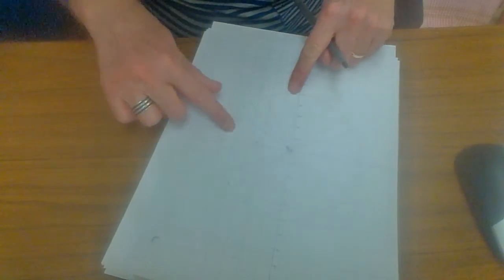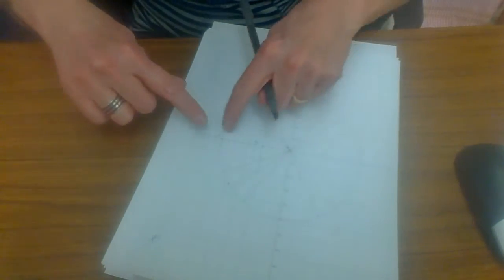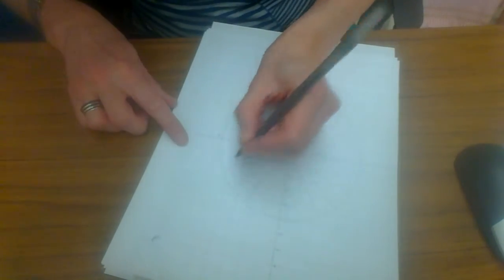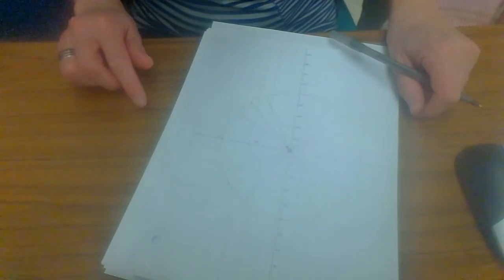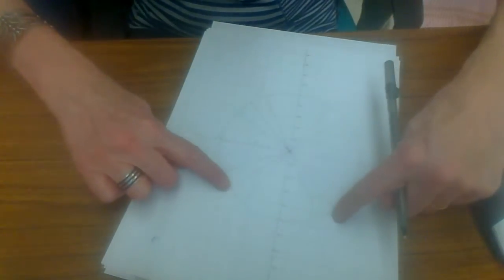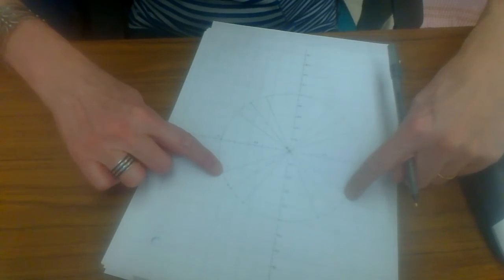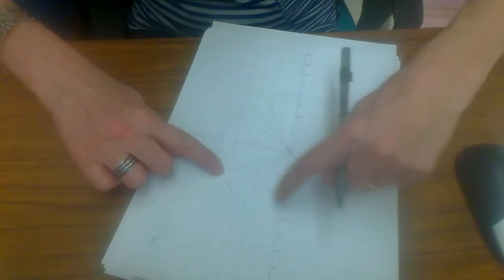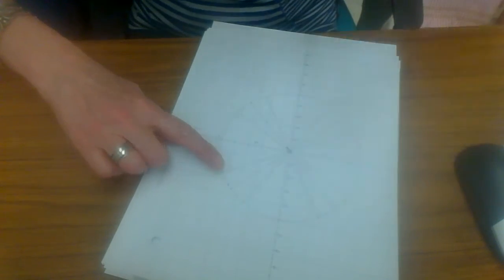All right, so now I've got all the degrees for all of these points of intersection and all the x and y coordinates. All the ones in the middle are the root 2 over 2's, and the ones at 30-degree increments, 30 and 60, 120, 150, those are the root 3 over 2's.